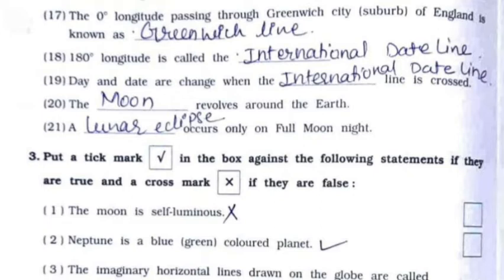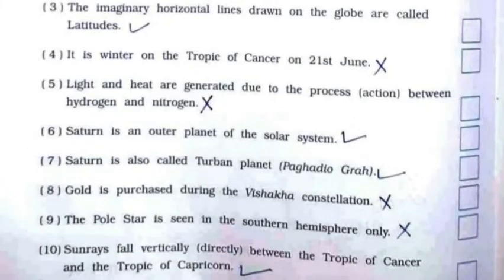First one, the moon is self-luminous, it is false. Second, Neptune is a blue-green colored planet, it is true. Third, the imaginary horizontal lines drawn on the globe are called latitudes, it is true. Fourth, it is winter on the Tropic of Cancer on 21st June, it is false.